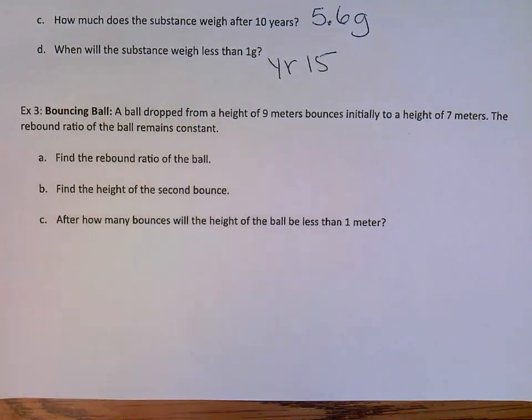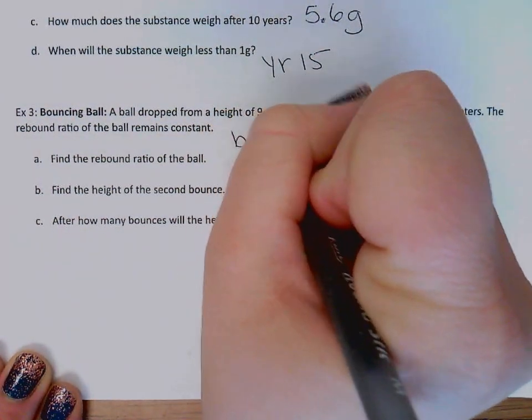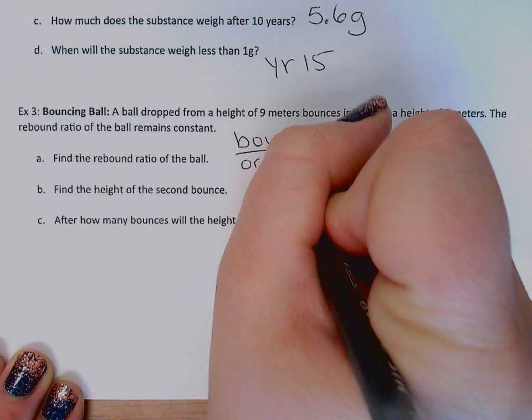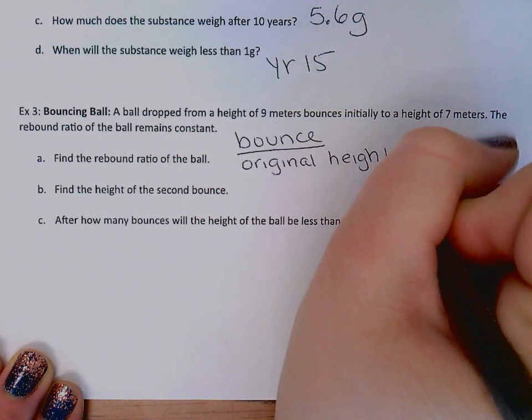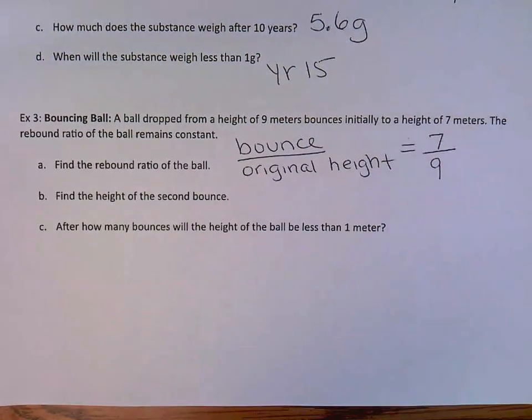This is another situation, the bouncing ball. At the very beginning of the year, if you can remember that far back, we bounced the ball and figured out the height in the hallway, and it had a ratio. So in this one, the ball dropped from 9 meters and bounces to 7 meters. The rebound ratio remains constant. Find the rebound ratio. Rebound ratio is the bounce height divided by the original height. So for us, the bounce height is 7 and the original height was 9 meters. So the rebound ratio is 7/9, or 0.78 if you rounded it.